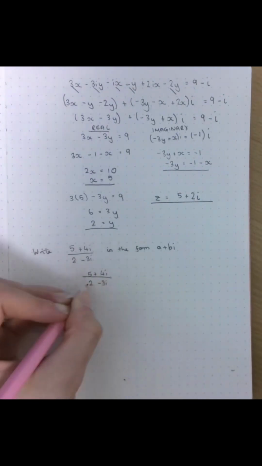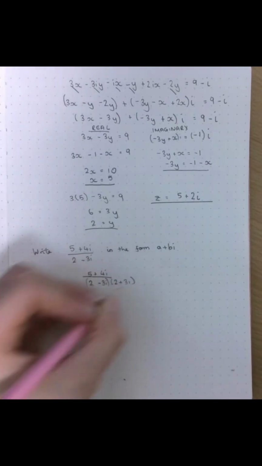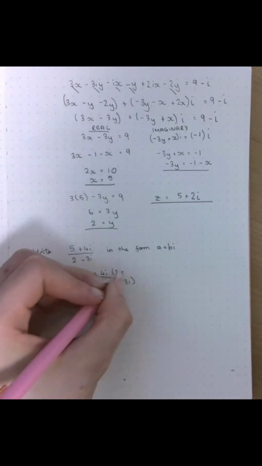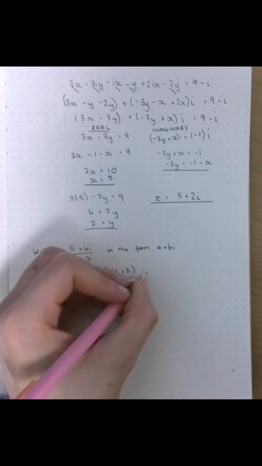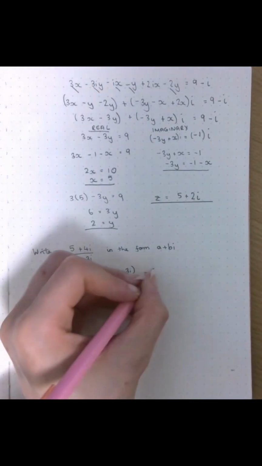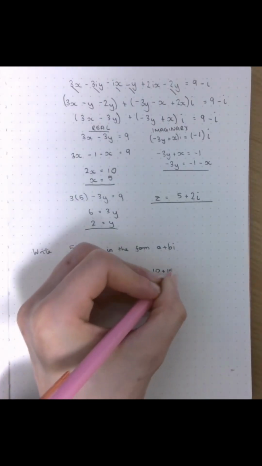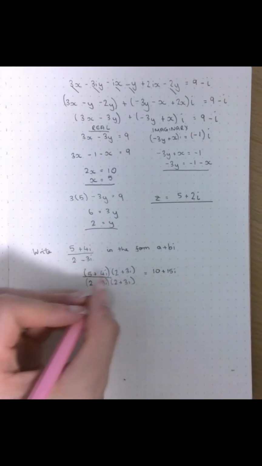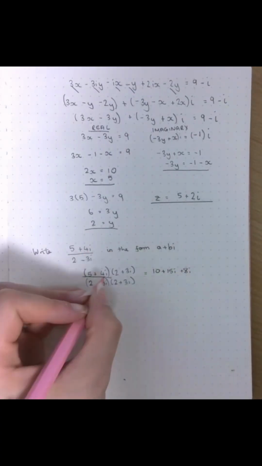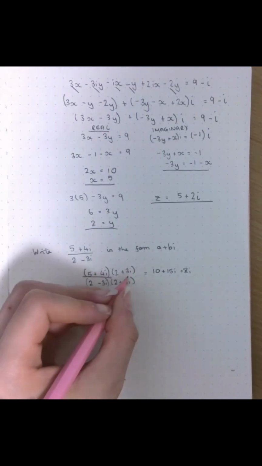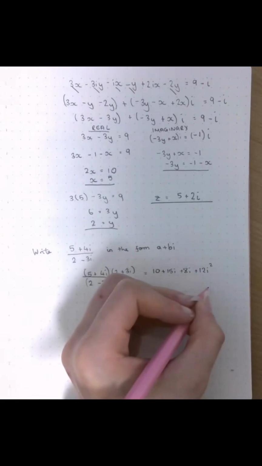So the complex conjugate pair of 2 take away 3i will be 2 plus 3i. To make sure the fraction remains equivalent, we have to multiply the top bit by 2 plus 3i as well. So let's now expand that out. So 5 times 2 is 10. 5 times 3i is 15i. 4i times 2 will be 8i. And then 4i multiplied by 3i will give us 12i squared on the top.